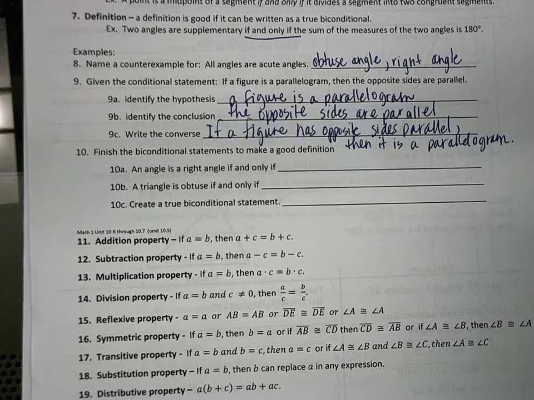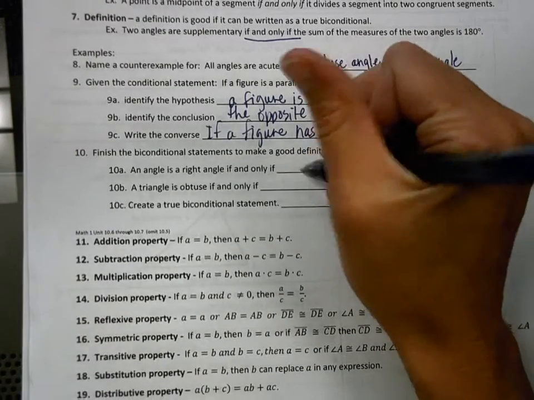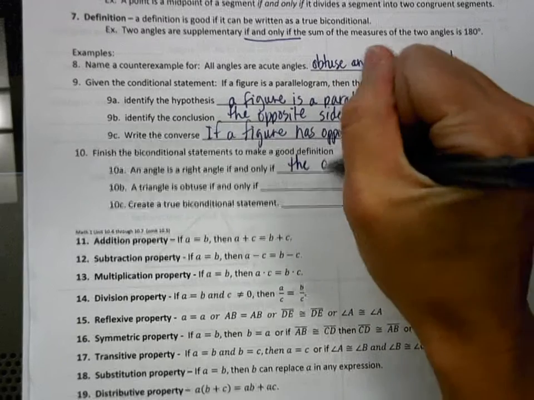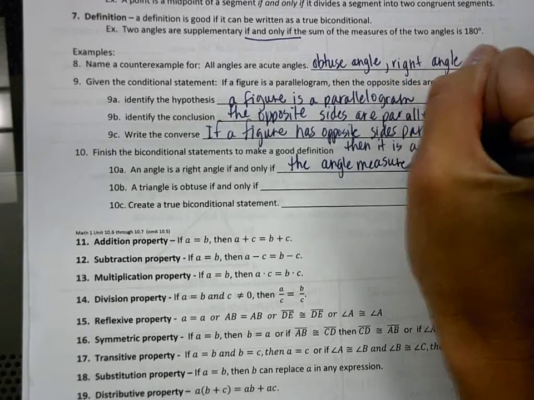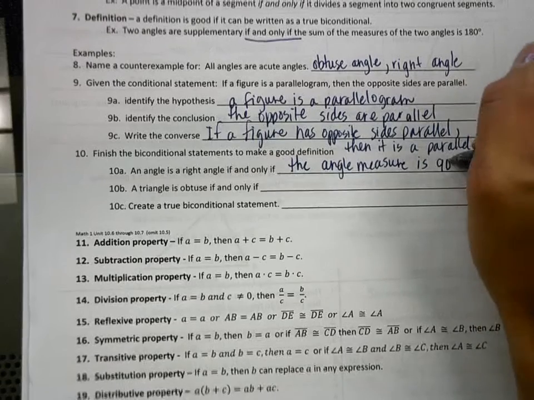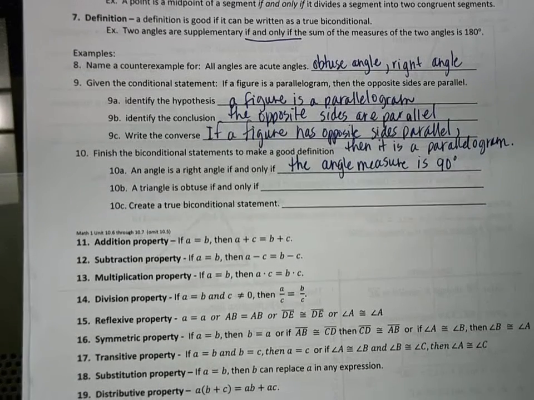Okay, so what do you guys think? How do we know for sure something's a right angle? Very good. So it's if and only if the angle measure is 90 degrees. Do you have to write it exactly how I'm writing it? No, probably not. You probably could write something that talks about the measure having to be 90 degrees.